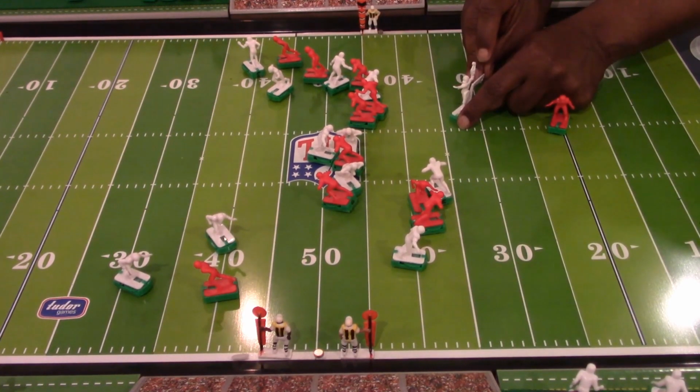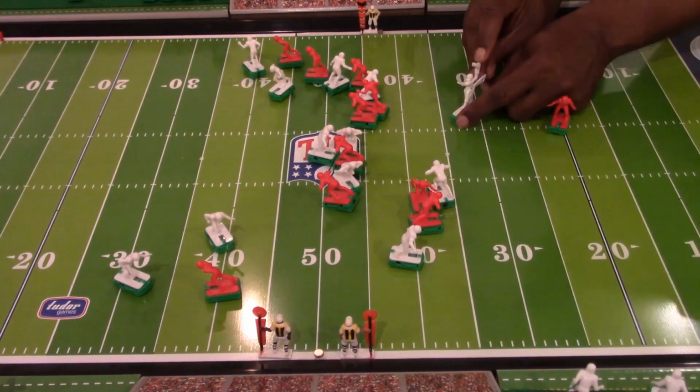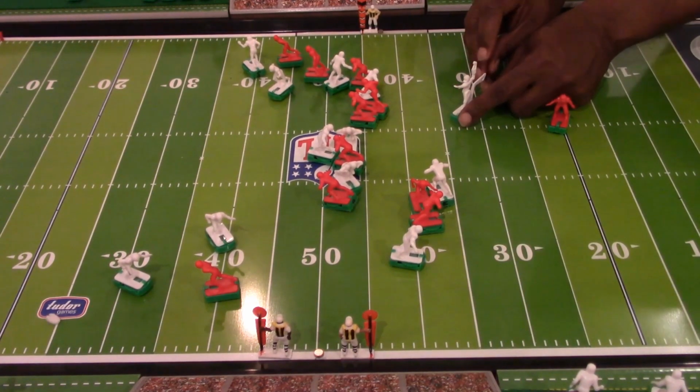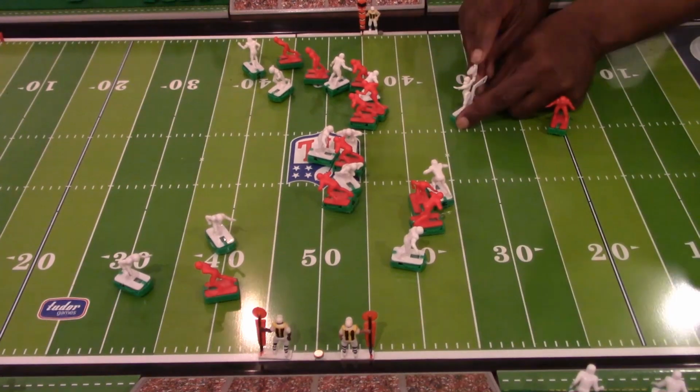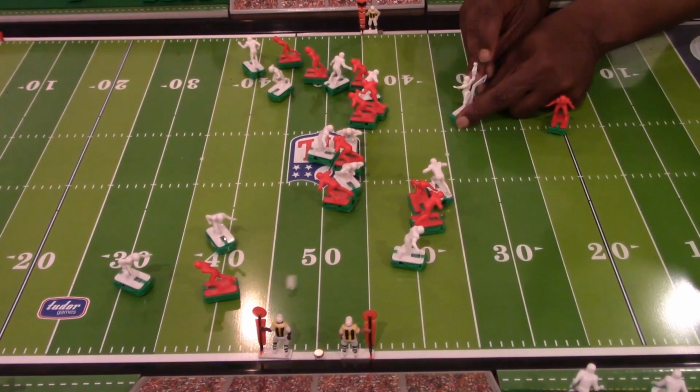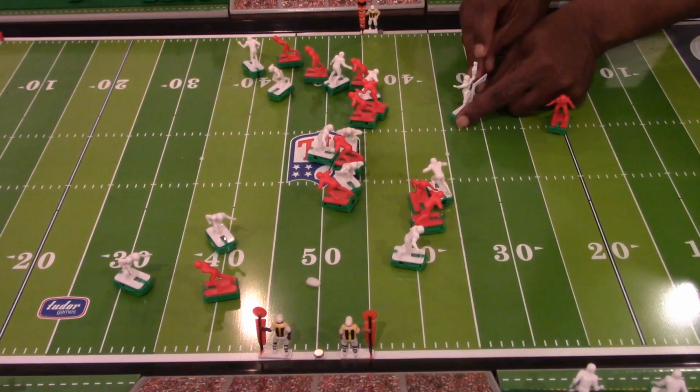If the ball hits a blocked player, any player having gone out of bounds, anything out of bounds, or hits the field first, the pass is incomplete.